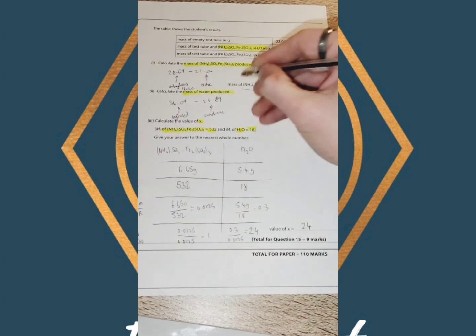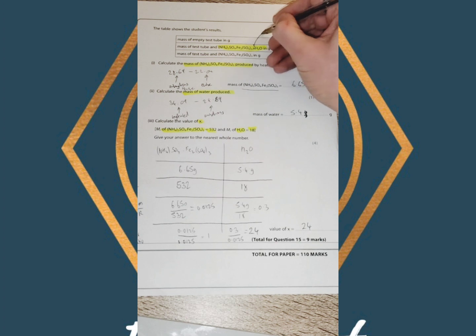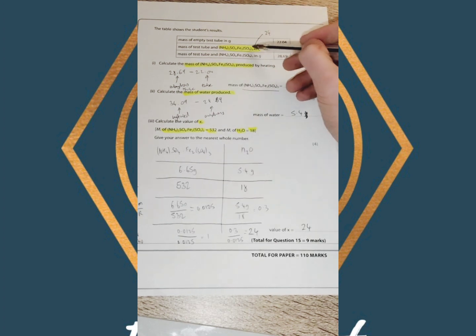But that's our answer. So what's the value of X? 24. So this number here in this formula is 24. There's 24 waters as part of this total formula. So a hydrated salt formula calculation is kind of like a big, extended version of an empirical formula calculation. But it's exactly the same method, just remembering that this isn't elements, it's actually compounds.